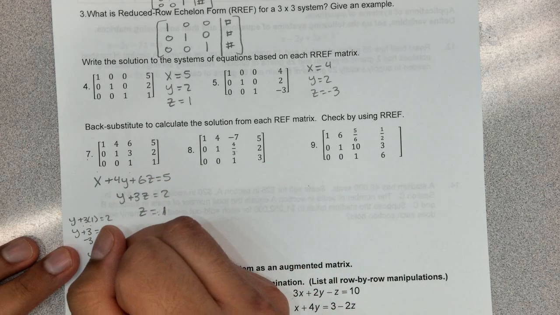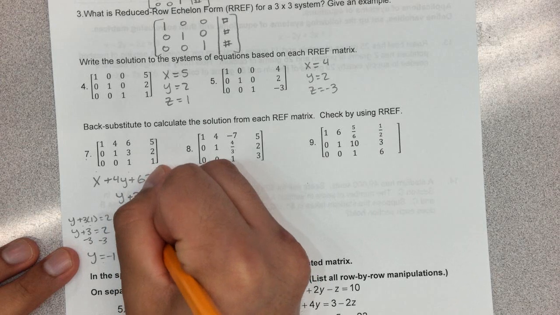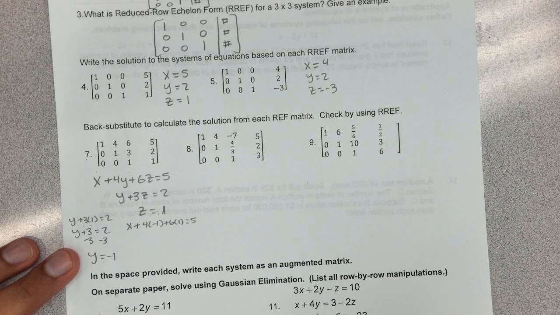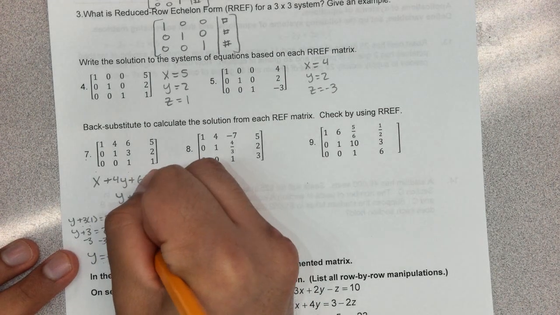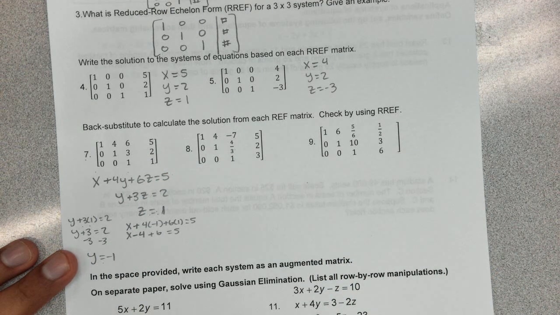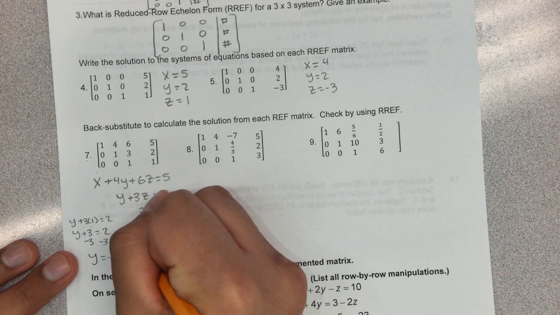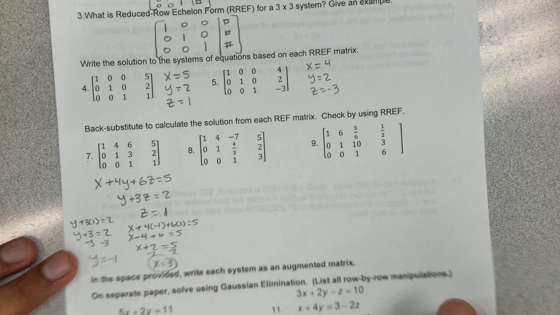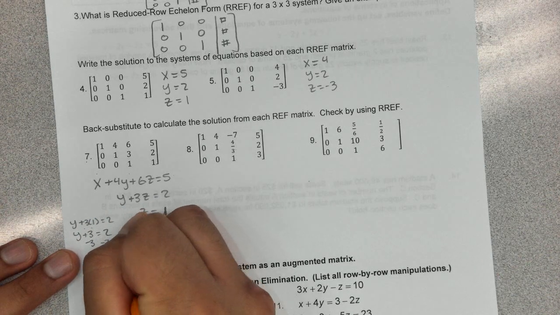So now we're going to plug y and z into this first equation. So x plus 4 times negative 1 plus 6 times 1 equals 5. So we get x minus 4 plus 6 equals 5. Negative 4 plus 6 is positive 2, so x plus 2 equals 5. Subtract the 2, we get that x equals 3. So our solution is 3, comma, negative 1, comma 1.